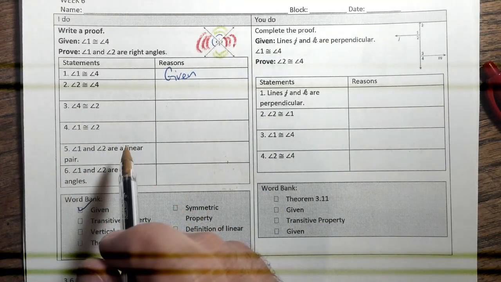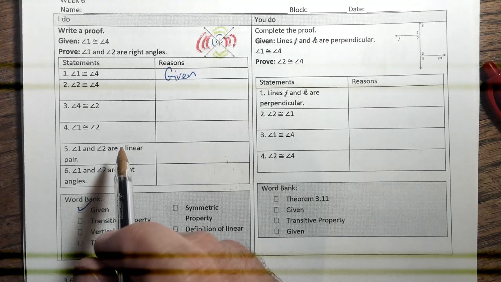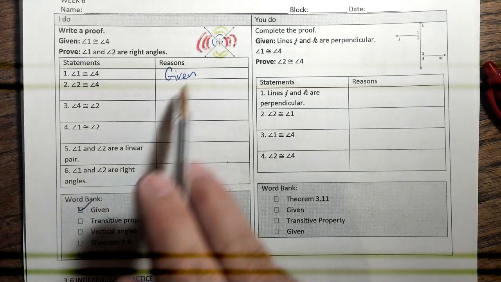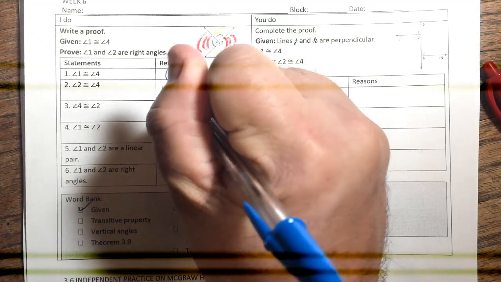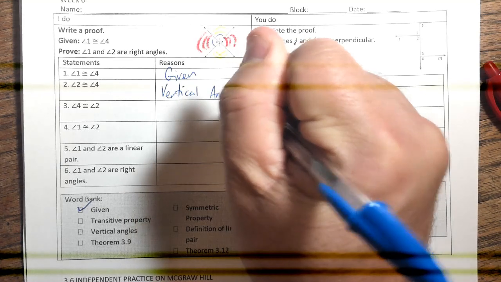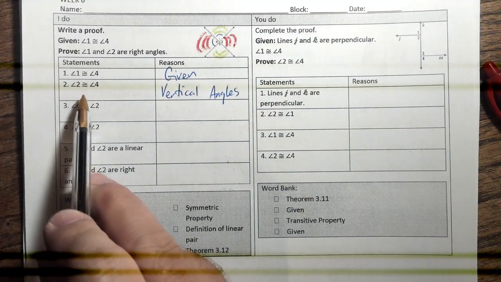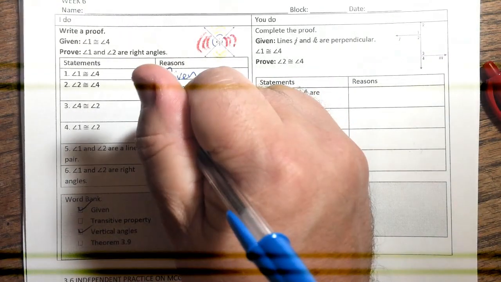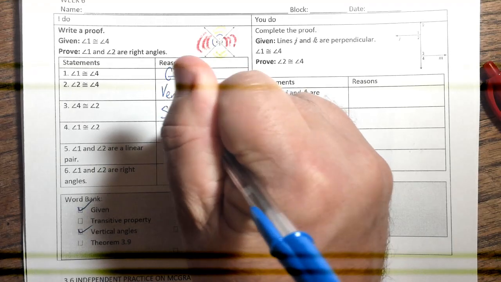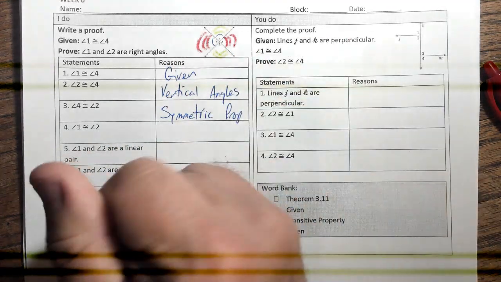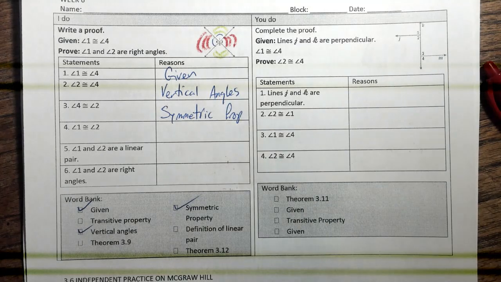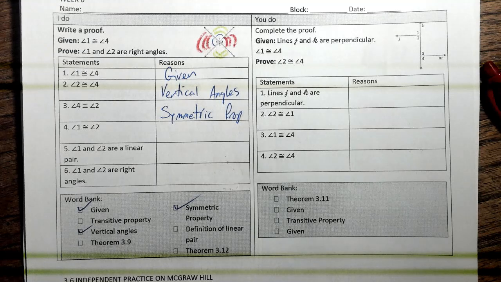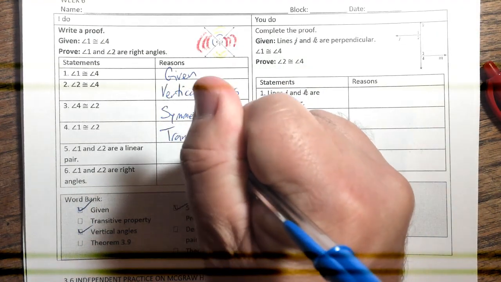2 and 4. Let's see. Yeah, so 2 and 4 are vertical angles. Alright. Statement 3 is 4 is congruent to 2. Well, 2 is congruent to 4. We just flip-flopped our equation, so that's the symmetric property. Alright, now we have 1 is congruent to 2. And that's transitive property, because now we've added in a third angle.